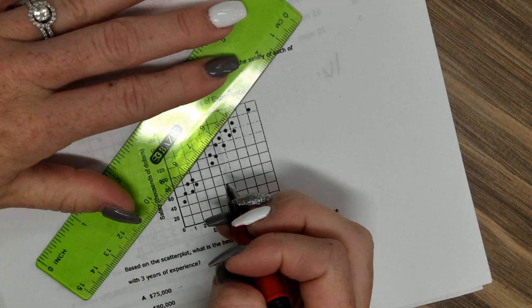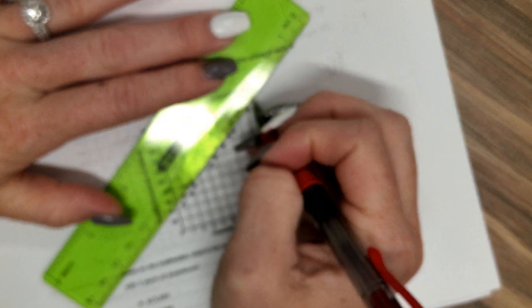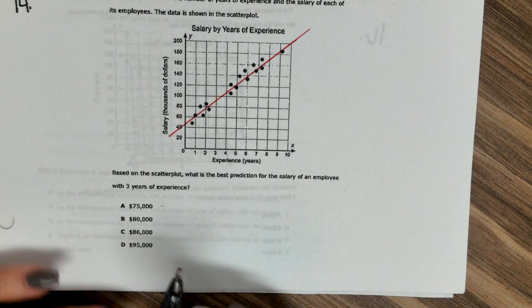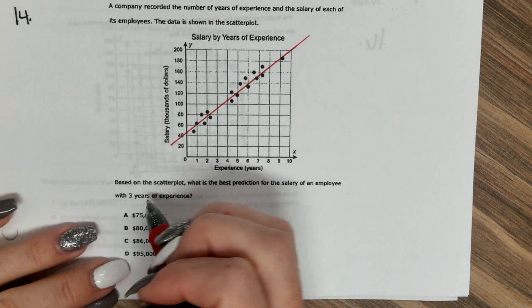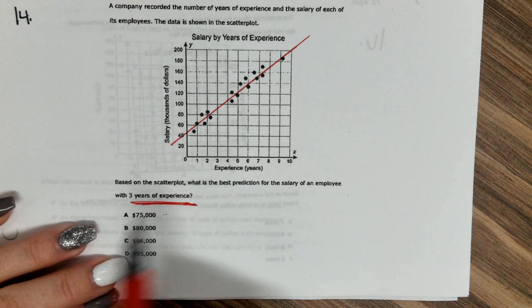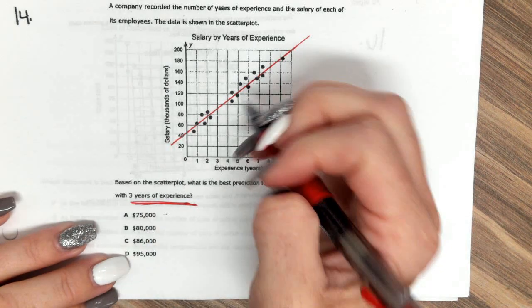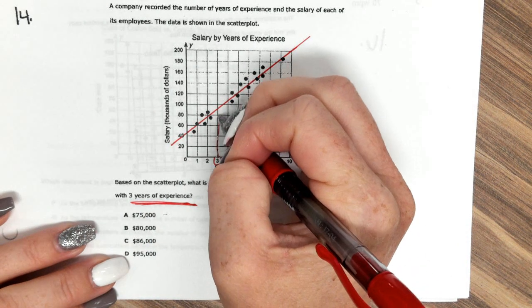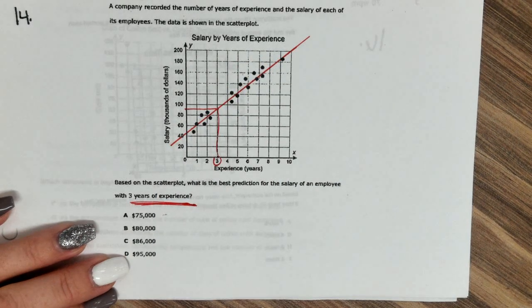There's not as many on the test. Okay, this one says, based on the scatter plot, what is the best prediction for the salary of an employee with 3 years experience? Where am I going to go for years of experience? X-axis. So I'm going to the 3. I'm going up and over, and I'm like right under 100.